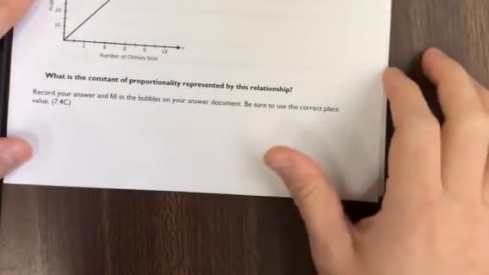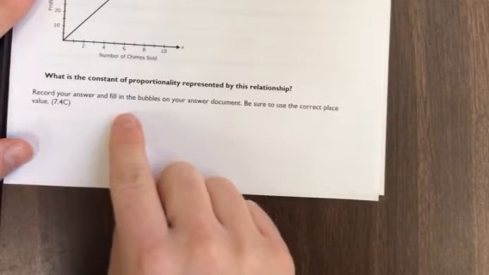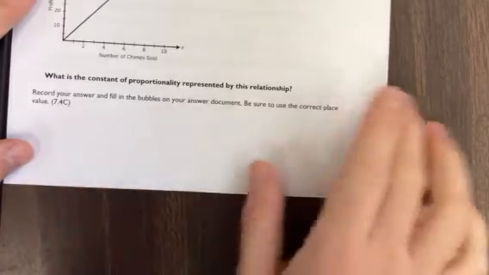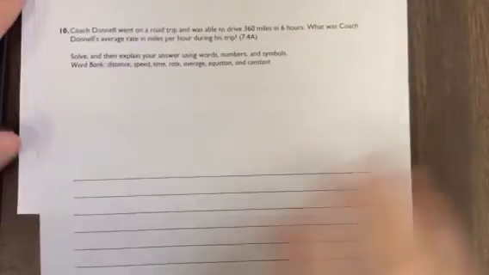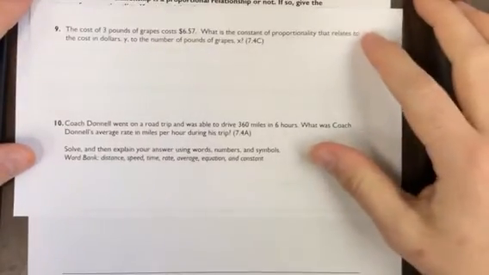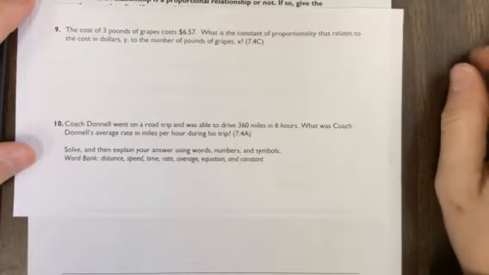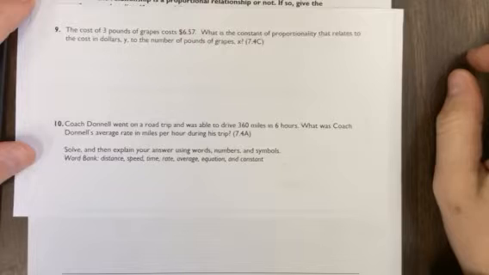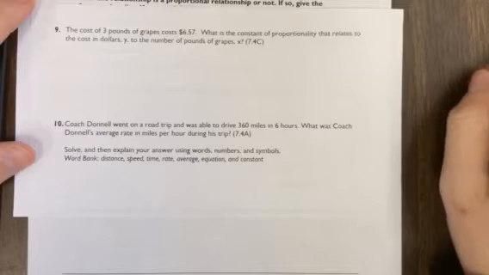The question is, what is the constant of proportionality represented by this relationship? Record your answer and fill in the bubbles on your answer document. Be sure to use the correct place value. Alright, question 9. The cost of 3 pounds of grapes is $6.57. What is the constant of proportionality that relates the cost in dollars, y, to the number of pounds of grapes, x?